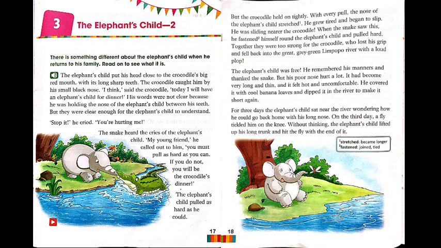Okay. Then what happened? I think, said the crocodile, today I will have an elephant's child for dinner. See, the crocodile is saying this, so the crocodile might be very happy that he could catch the elephant's child. One word means on that small black nose. Then what is he saying? I think today I will have an elephant's child for dinner.